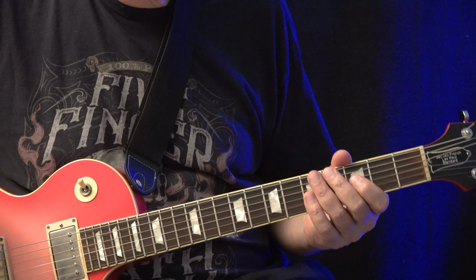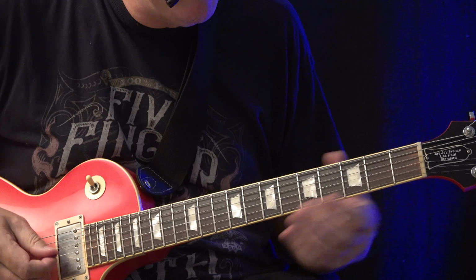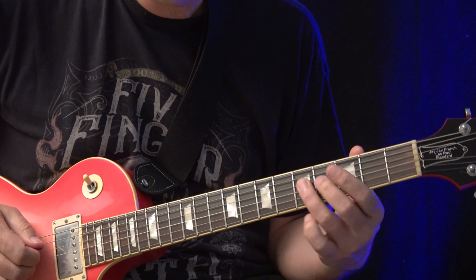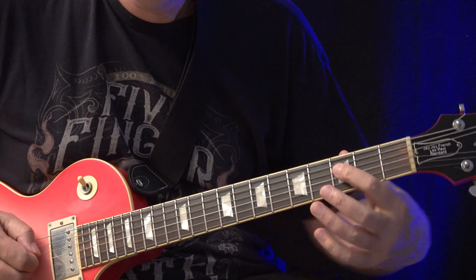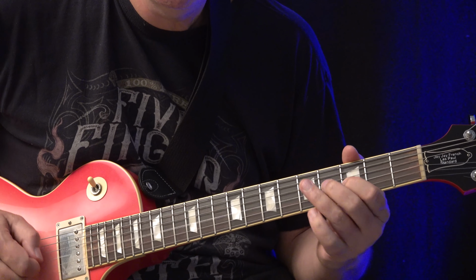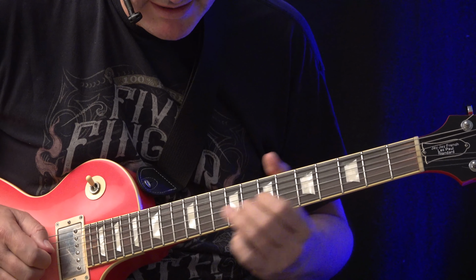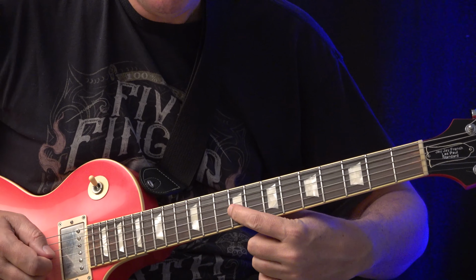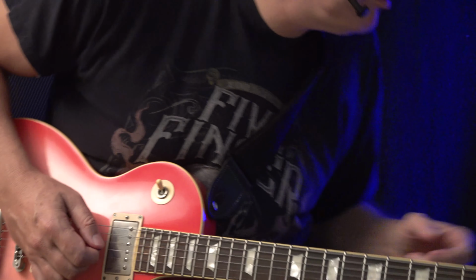So the E is the most important note. You can also play a figure like... you can make the opposite. You go here, and then when the C comes, you slide down here to the E. Or up here, when the C comes. I'll show you.